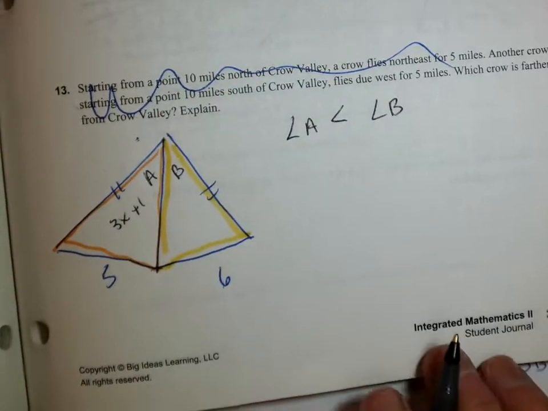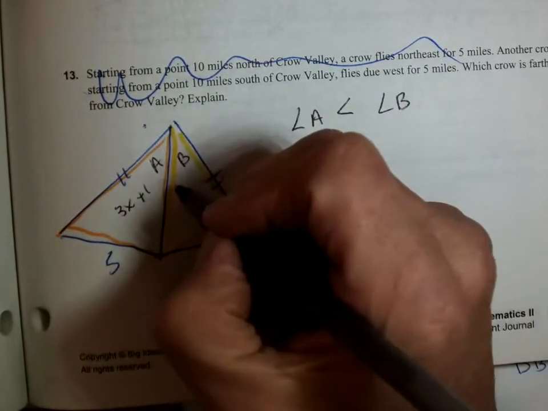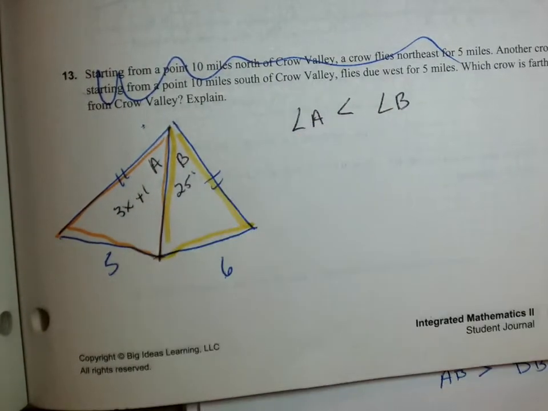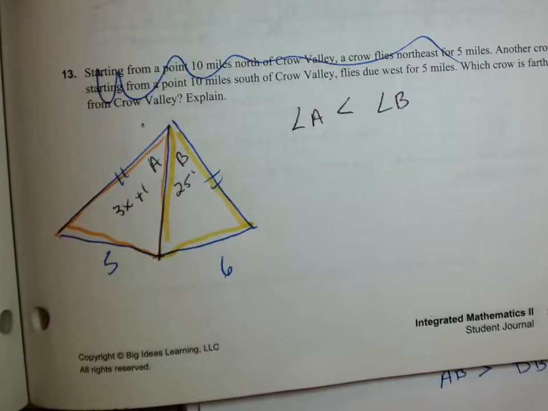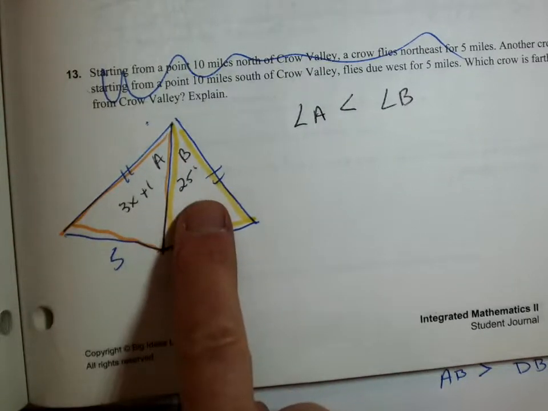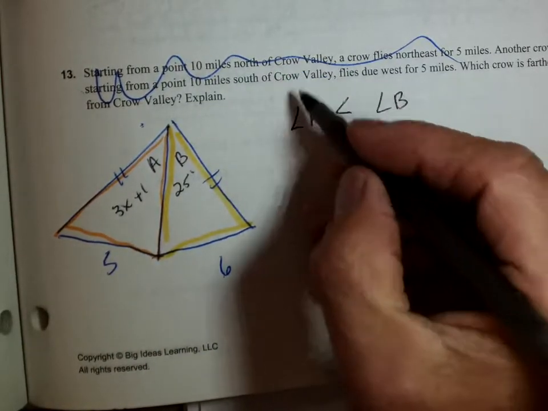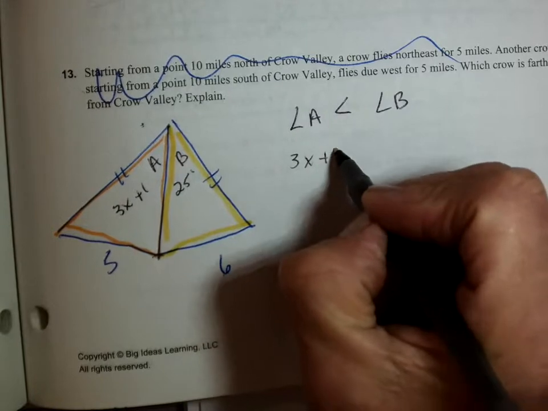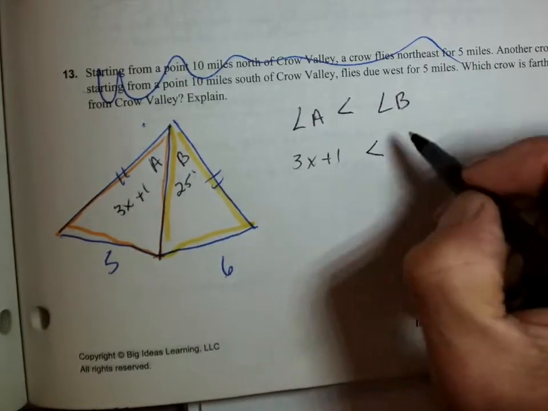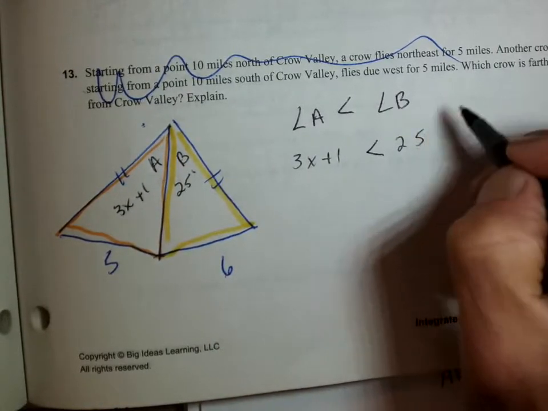Angle A is 3x plus 1. And let's say angle B is 25 degrees, okay? So if that's the case, angle A is still less than angle B, so let's write an inequality. We're going to write an inequality. So if angle A, I'm going to say, okay, 3x plus 1 is less than 25 degrees, okay?